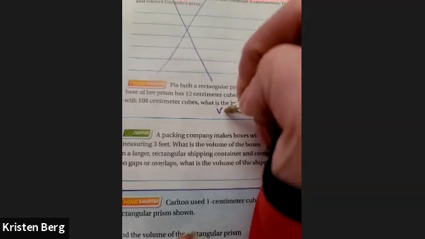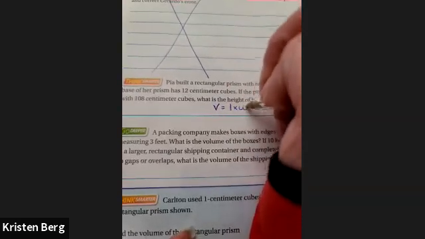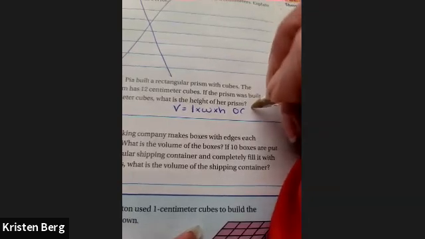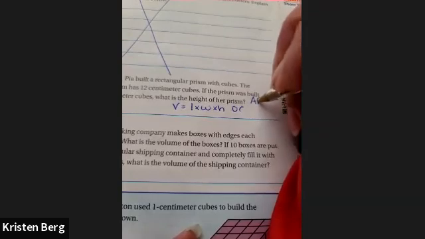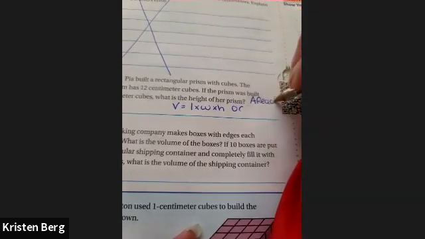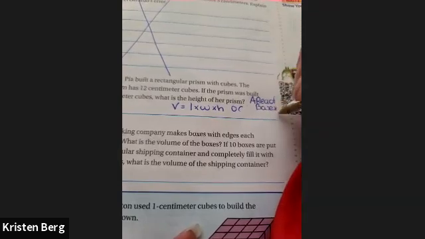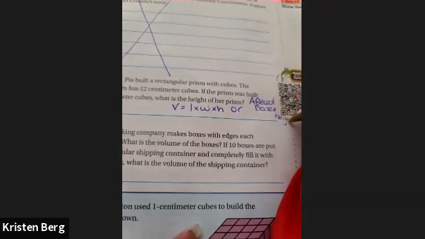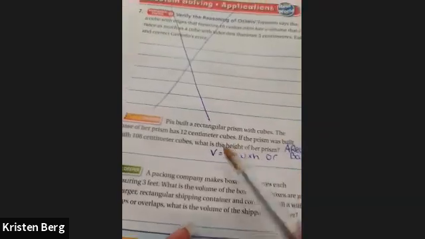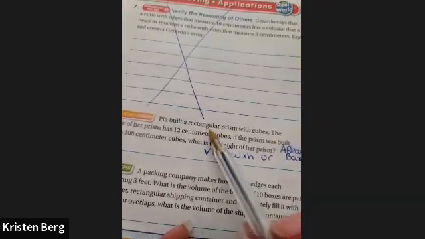All right, so not only is the volume length times width times height, but you could also see it as the area of the base times height. So you will see it as area of the base, then times height. Now, the area of the base in this case, they already told you, is a rectangular prism.